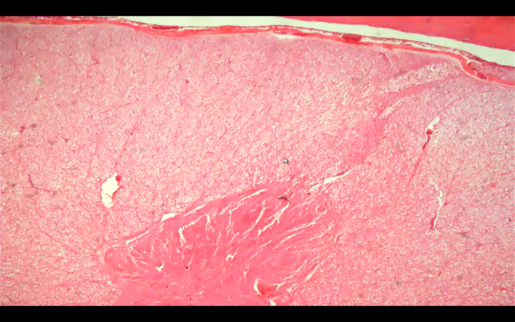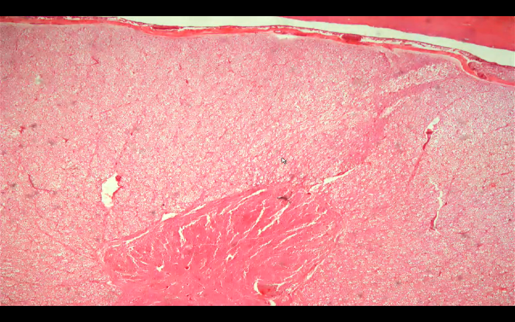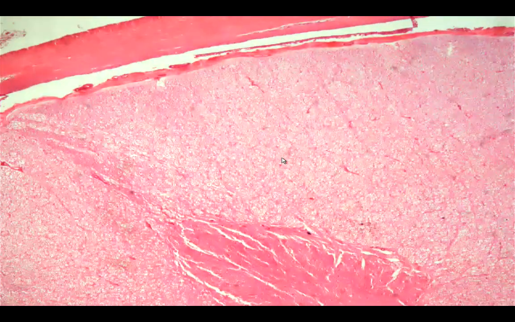Okay, now we go to the inner portion. Within the spinal cord, you would see the presence of a whitish portion. Okay, and this is called the white matter. The white matter would be composed of axons.